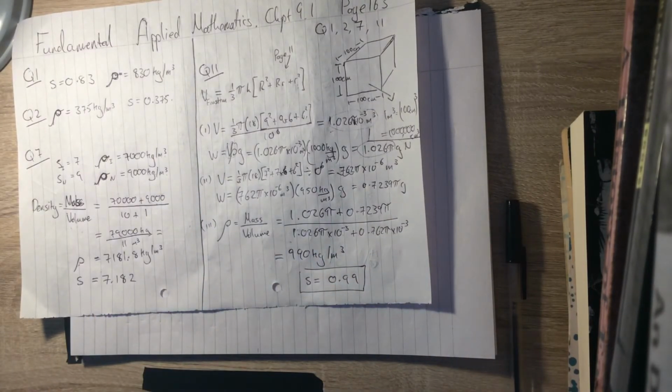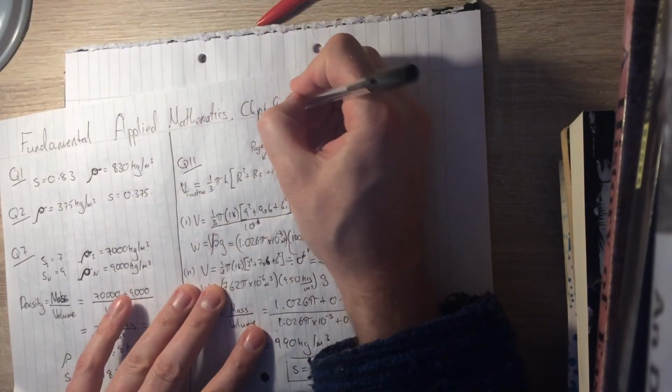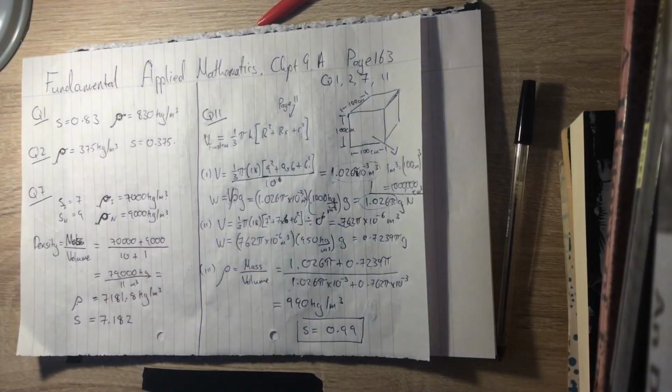So there's plenty of other exercises in 9A. Not 9.1, 9A, for you to go and try. I'd suggest you try 2 or 3 of them before you move on to the next.